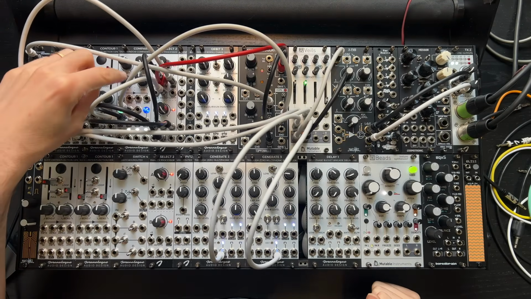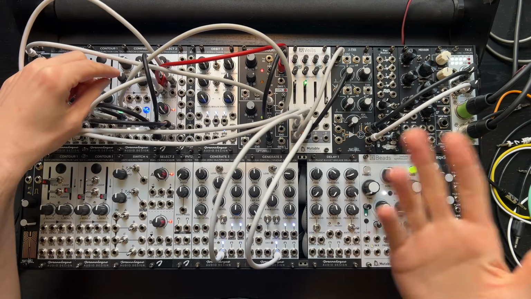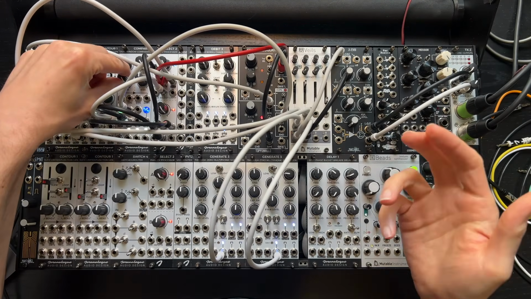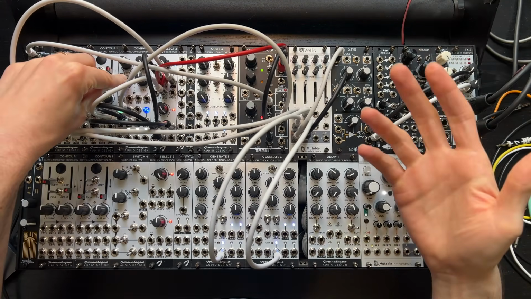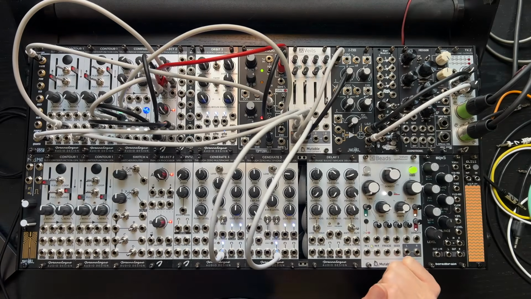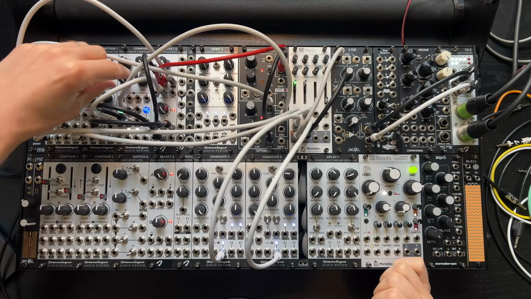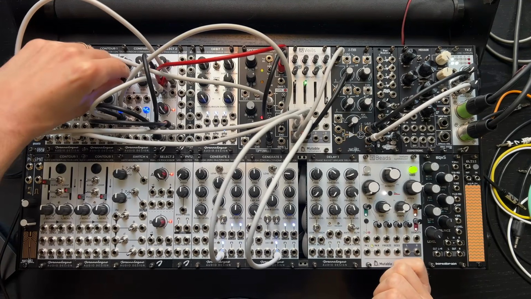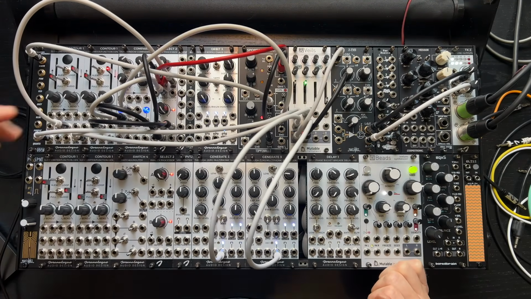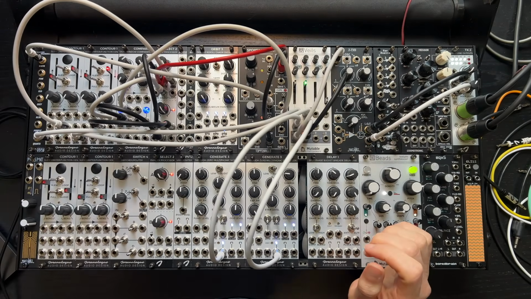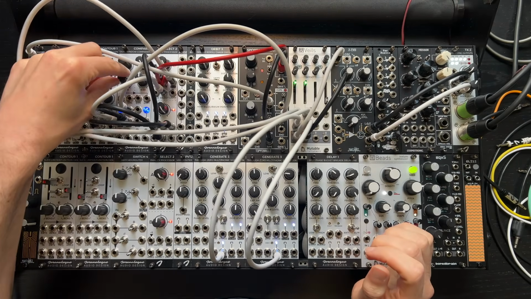So size is still our probability control. So let's turn it fully clockwise, so we should only hear our higher voice getting triggered. We'll increase our clock rate a little bit. And now let's actually go fully counterclockwise. And now only our lower voice should be getting triggered, and it is. Now let's do somewhere in the middle.